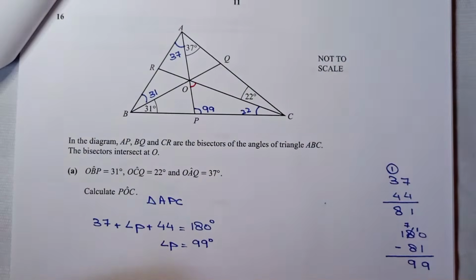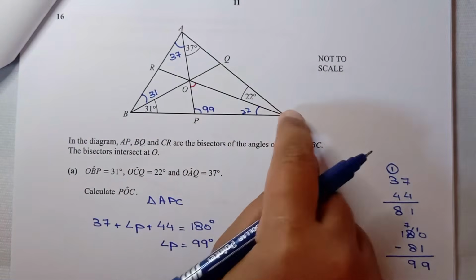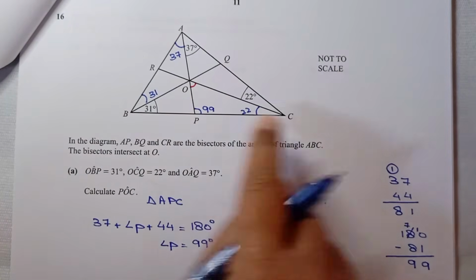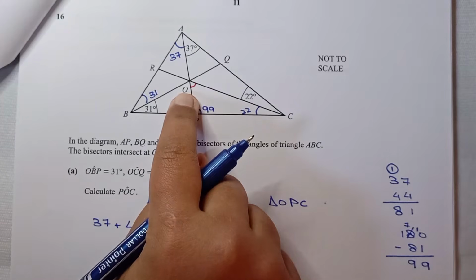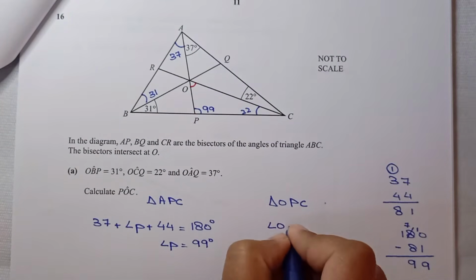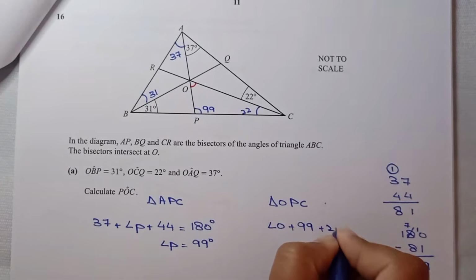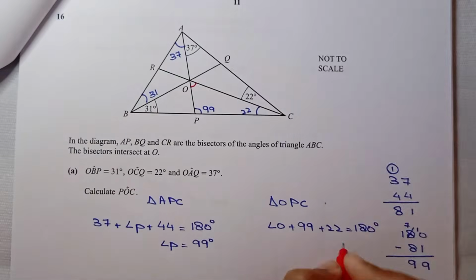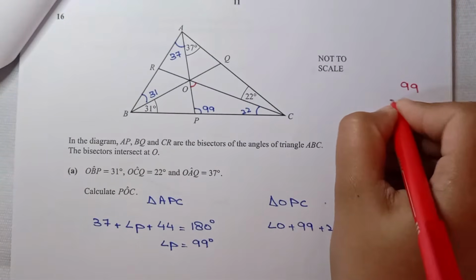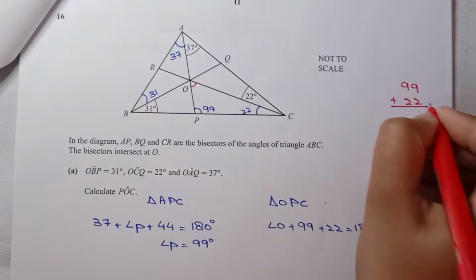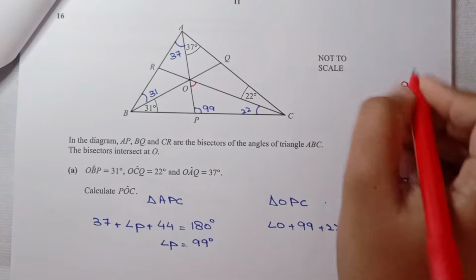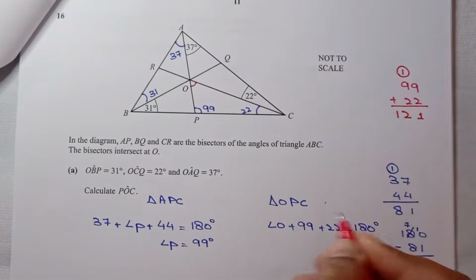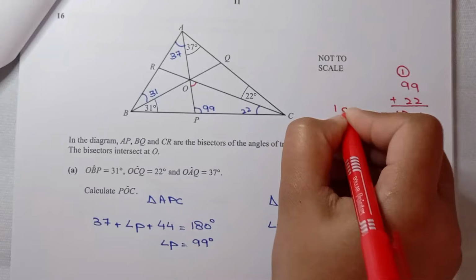Okay, now consider the triangle OPC. So angle P is 99, angle C is 22. We can easily find angle O by doing angle O plus 99 plus 22 equals 180 degrees. So let me do 99 plus 22. 99 plus 2, 9 plus 2 is 11. 1 and 9, 10, 11, 12. So 121. So 180 subtract 121.